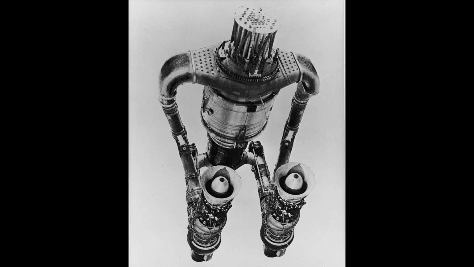The air just streams in, and there's a nuclear reactor a bit of a distance, a few meters away from the actual turbojet engine, and there's some sort of heat pipe or copper structure that transfers the heat into the no longer combustion chamber, but what would be the combustion chamber in a normal turbojet engine. That heats up the air, and the rest of the functioning is equivalent to a normal turbojet or turbofan engine.